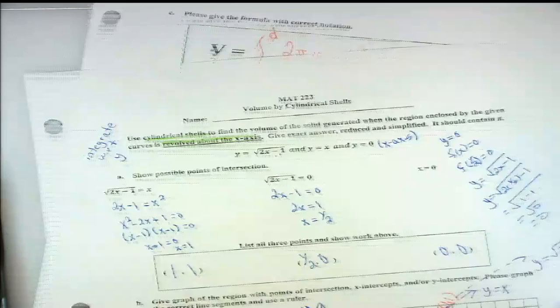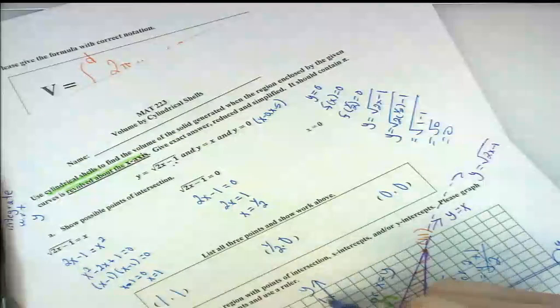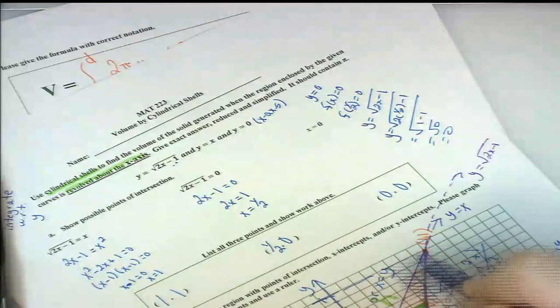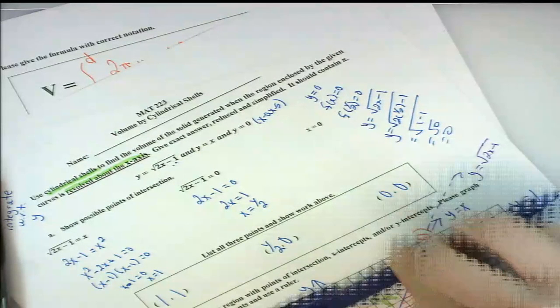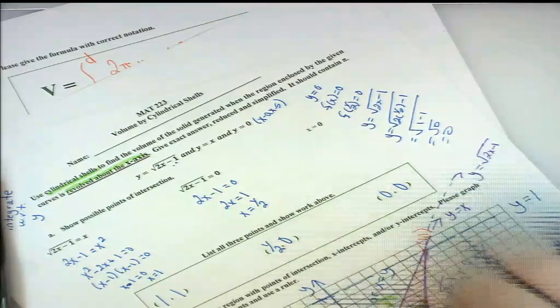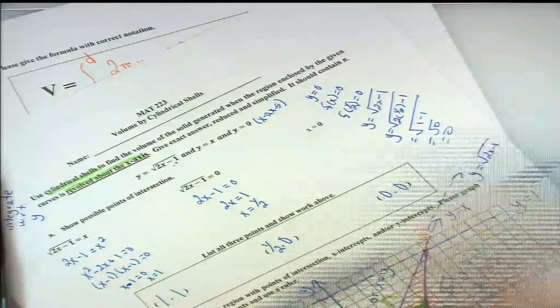Back at your picture, we're going from y equals 0 all the way up to y equals 1 with these cylindrical shells. So we're going this way. Y equals 0 to y equals 1. About the x-axis.